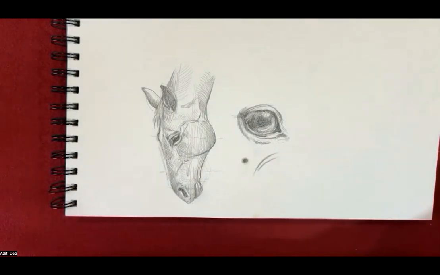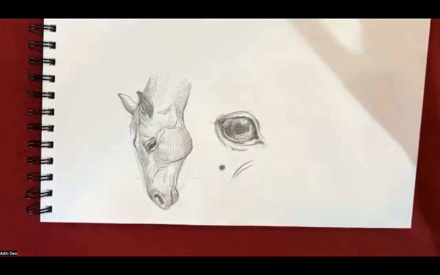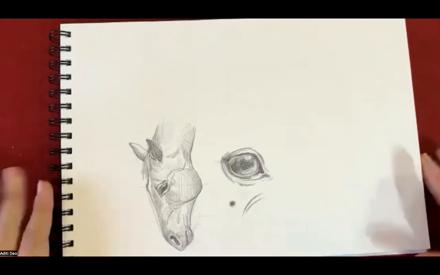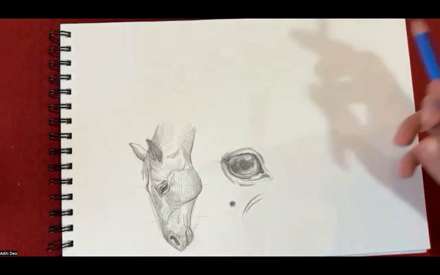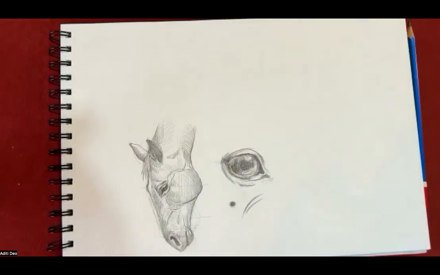But now I want you to take on the other sketches in a more casual fashion. So again, I want to demonstrate first, and then you can draw on your own. I'm going to draw the brown colored horse.